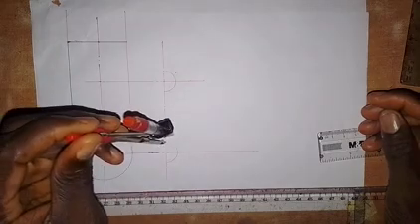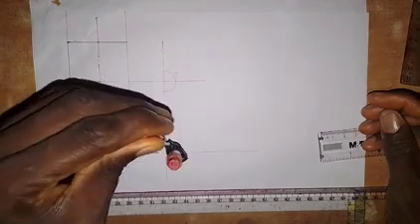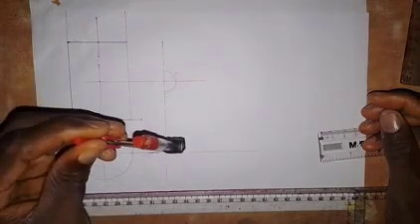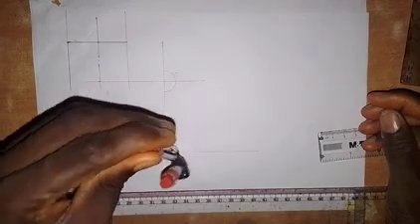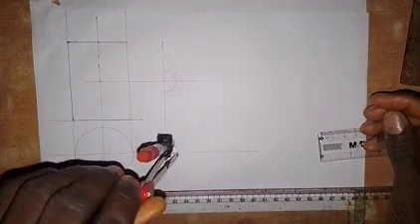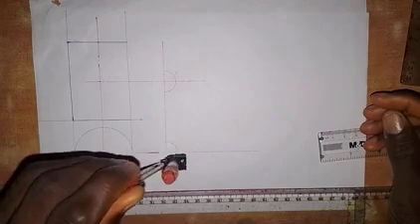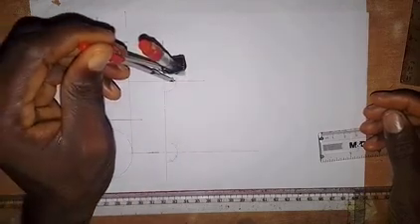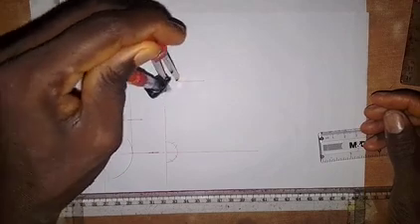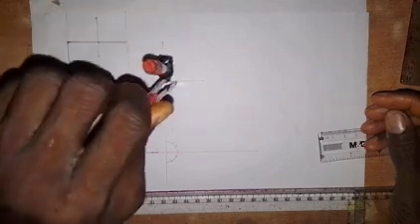This semicircle we are going to divide into 6 equal parts. We also do the same thing here, dividing the semicircle into 6 equal parts.